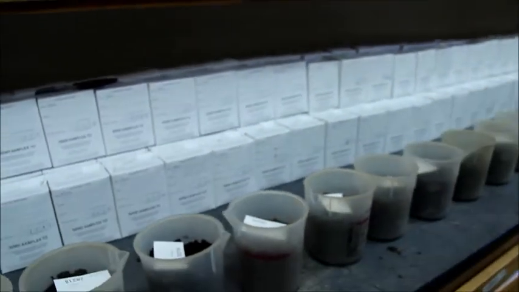And the nematology lab is the largest nematode lab in the country. We analyze about 36,000 nematode samples a year. In other states, they usually analyze at the most several thousand.